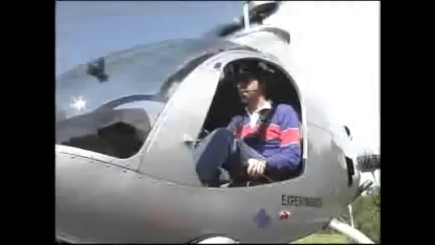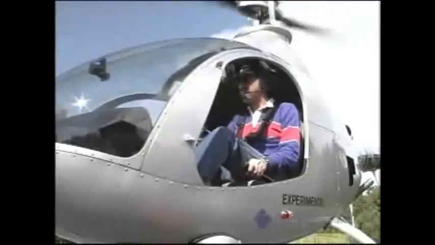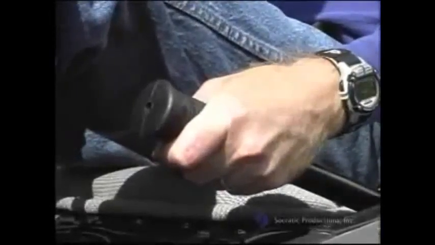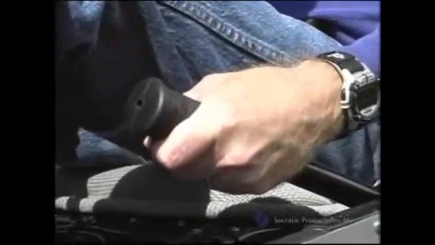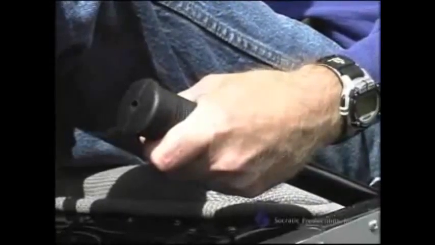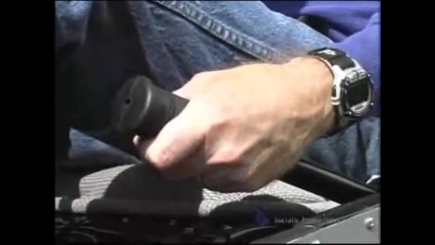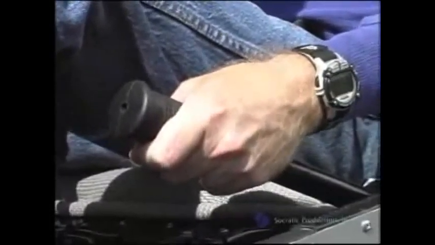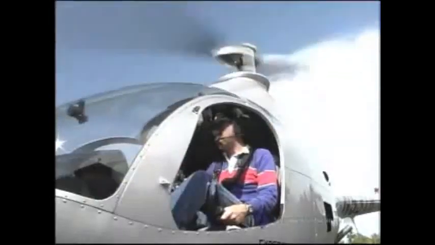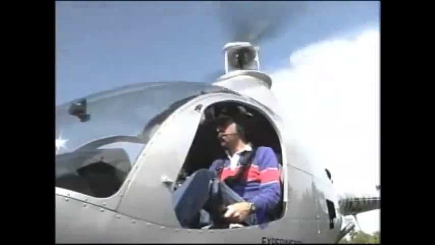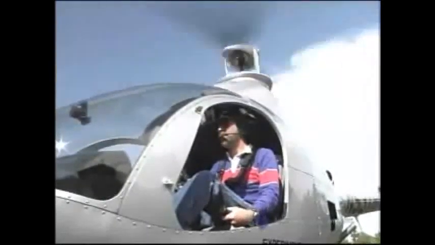To accelerate, the rotor RPM is increased by turning the throttle located on the collective stick. A helicopter is designed to fly with the speed of the blades, the rotor RPM, constant with little variation. So we turn the throttle to increase the power, which in turn increases the RPM of the blades. However, when we bring in power, there is a law, one of Newton's 3 laws of motion, that will affect a helicopter. Do you know what that law is?